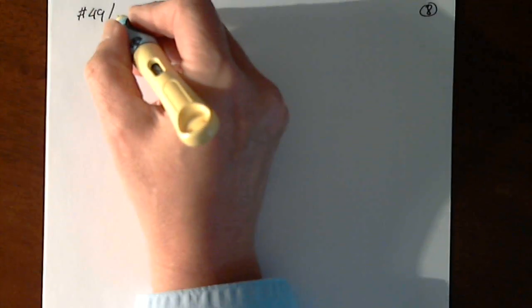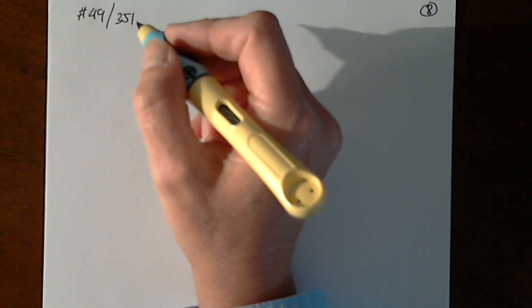I think we should look at one more problem here. And I go to page 8. Let's say the spread of a rumor. Okay, let's look at 49, on page 351, the spread of a rumor.